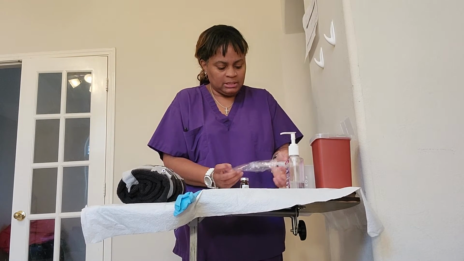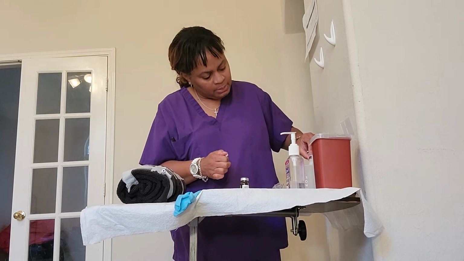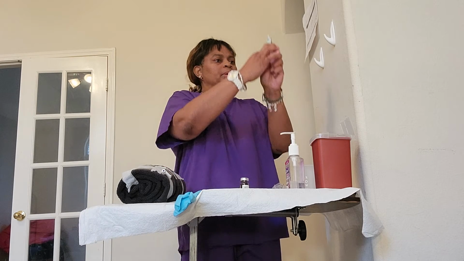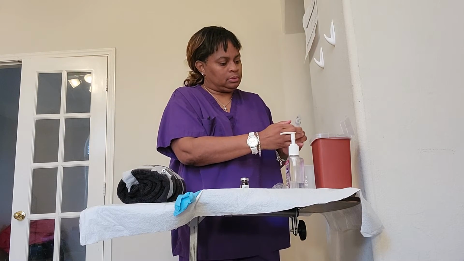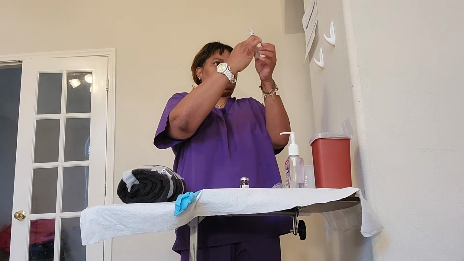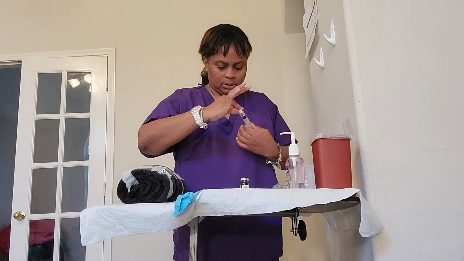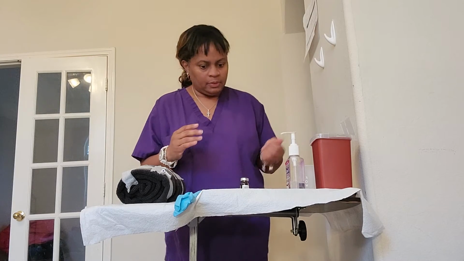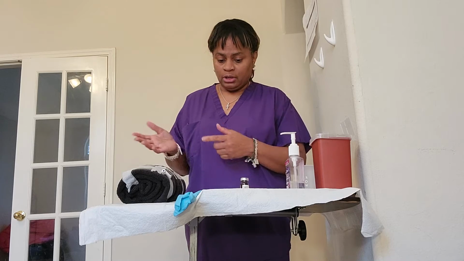Doing the same with my second vial. I'll be wasting 7 mLs. Ensure there are no bubbles in my syringes. Okay, there are no bubbles, and the next thing I'll do is my hand hygiene and go on to the patient.